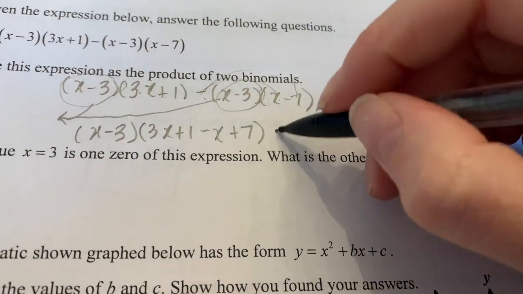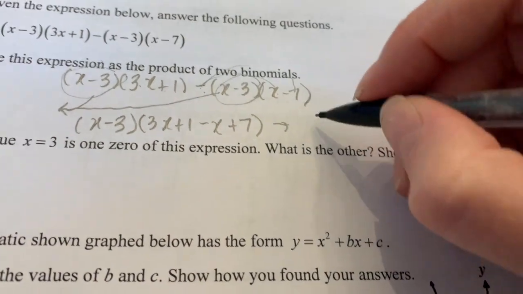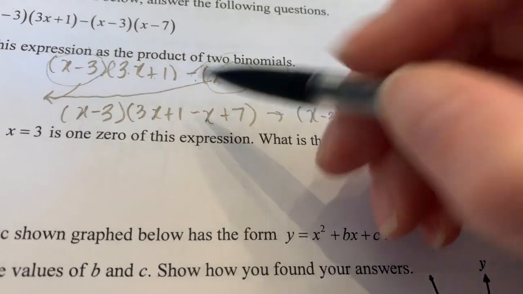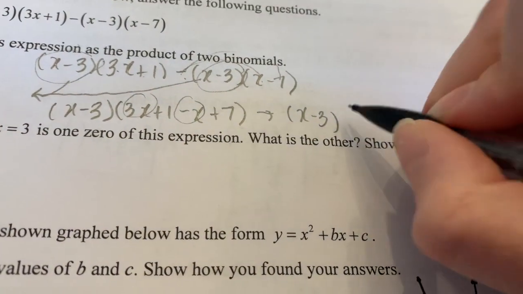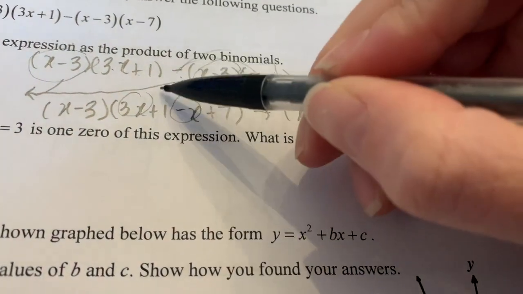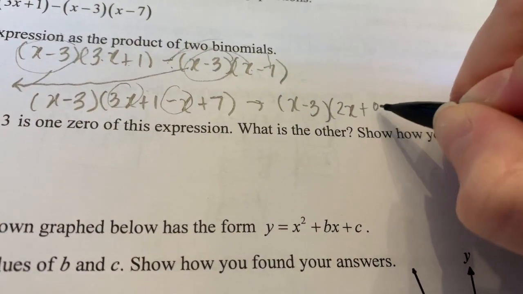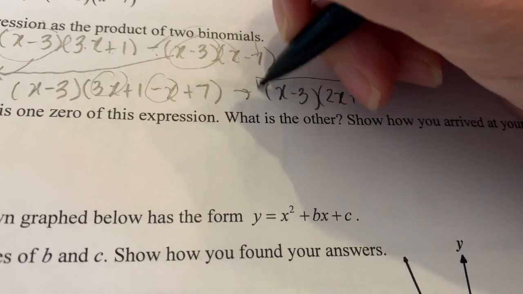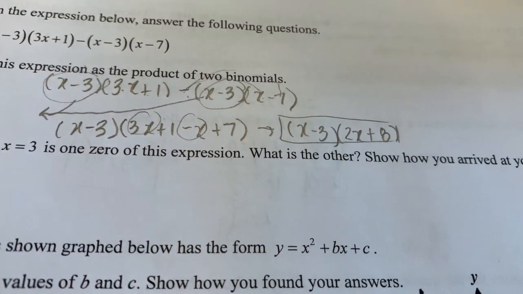Okay, and we're going to just combine the like terms inside there. So we have x minus 3, and then we have 3x minus x, which is 2x, and 1 plus 7, which is 8, so 2x plus 8. Okay, that's your first part of the answer.